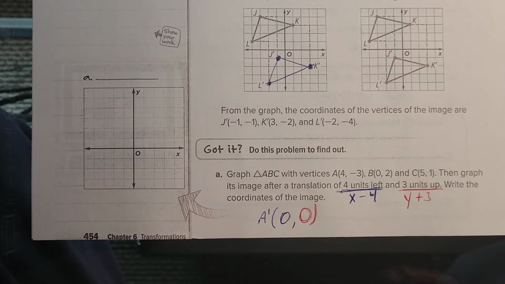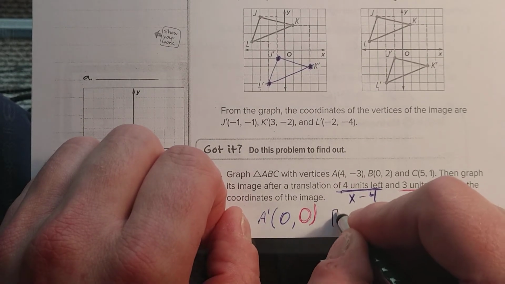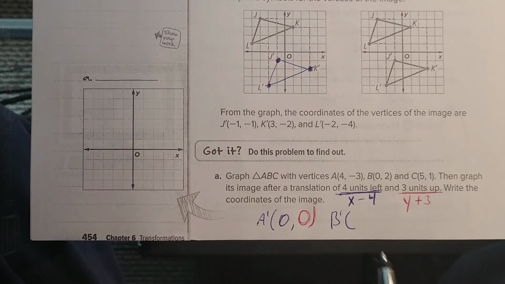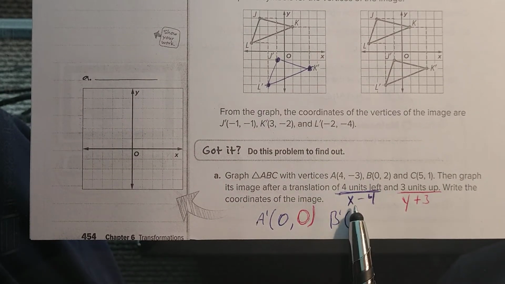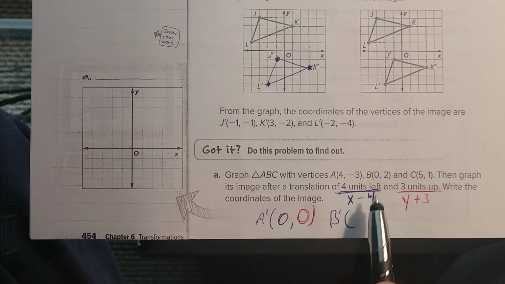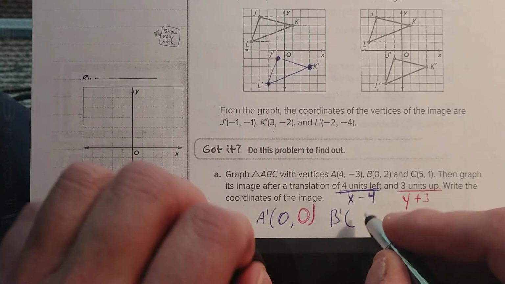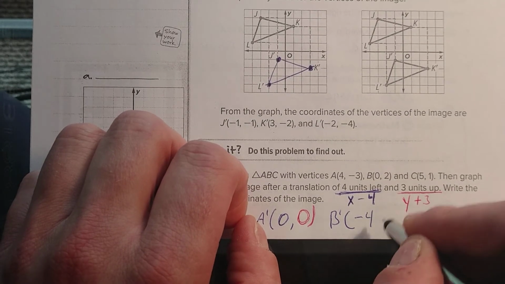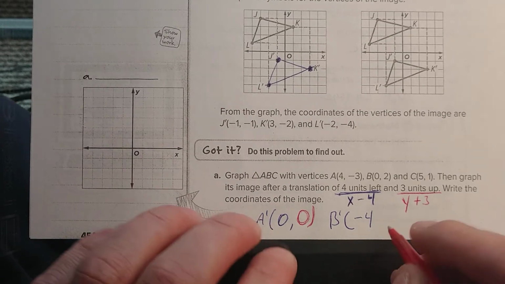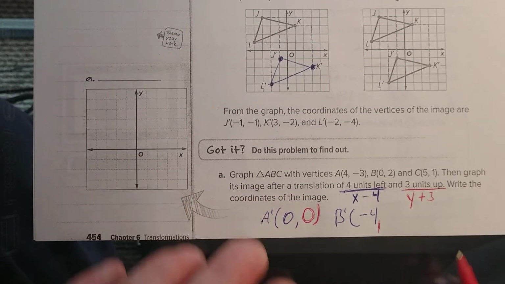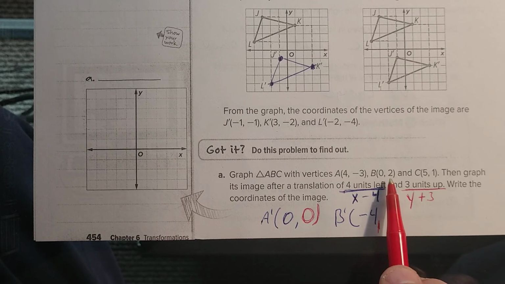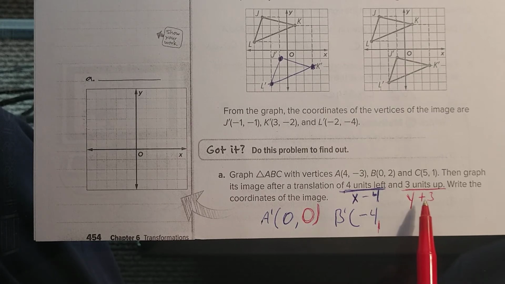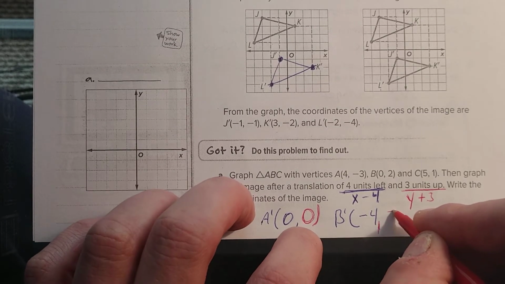Okay, now I'm going to go to my B prime. 0, what am I doing to my x's? I'm subtracting 4, so 0 minus 4 is negative 4. Comma. My y is 2 for my original B. 2 plus 3 is 5.